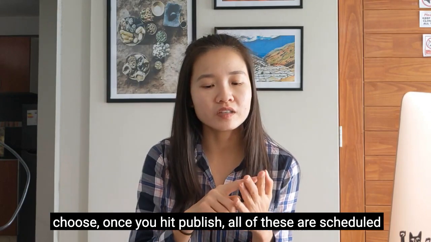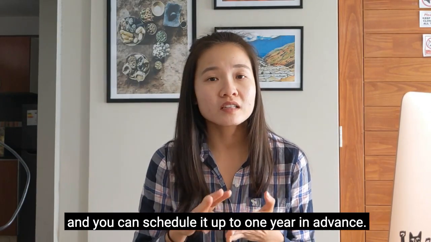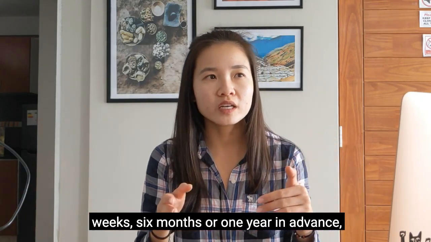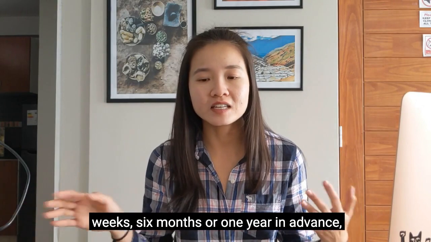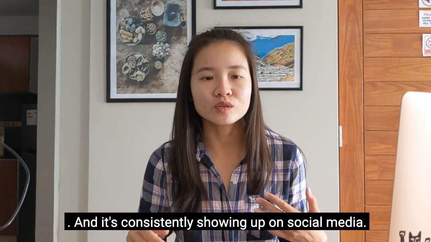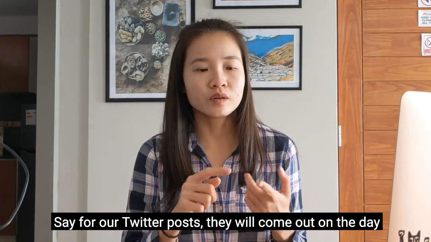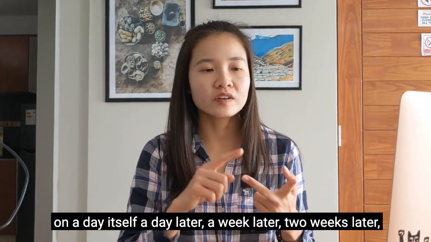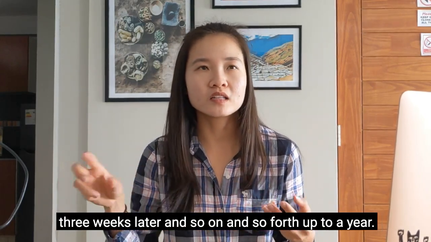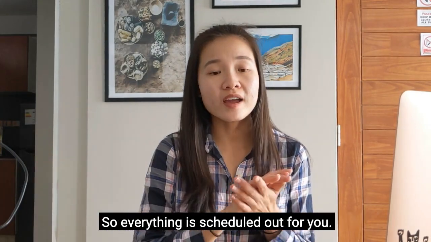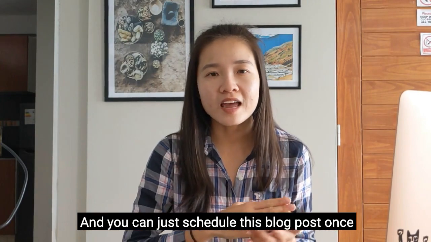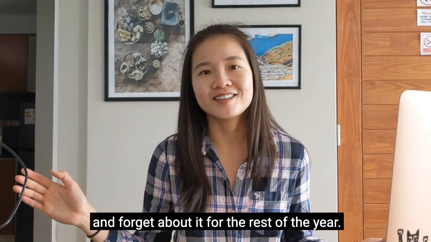Once you hit publish, all of these are scheduled, and you can schedule it up to 1 year in advance. So you can schedule between 1 week, 2 weeks, 6 months, or 1 year in advance, and it will space out all the different posts, so it's consistently showing up on social media. Say for a Twitter post, it will come out on the day itself, a day later, a week later, 2 weeks later, 3 weeks later, and so on and so forth, up to a year. So everything is scheduled out for you, and you can schedule this blog post once and forget about it for the rest of the year.